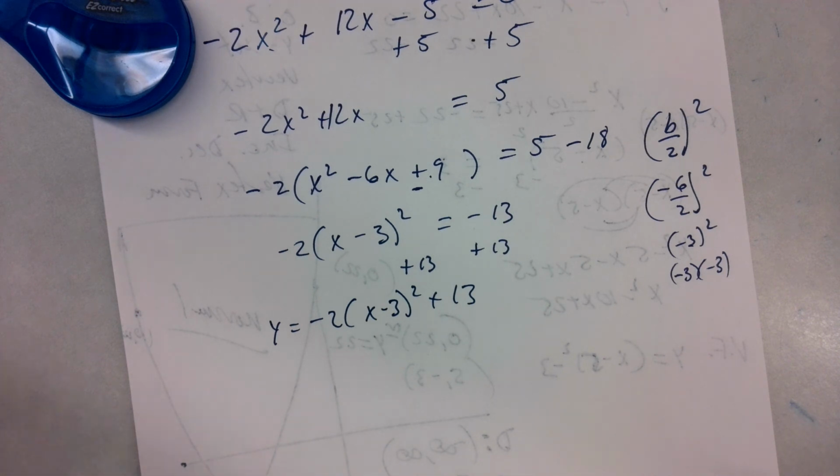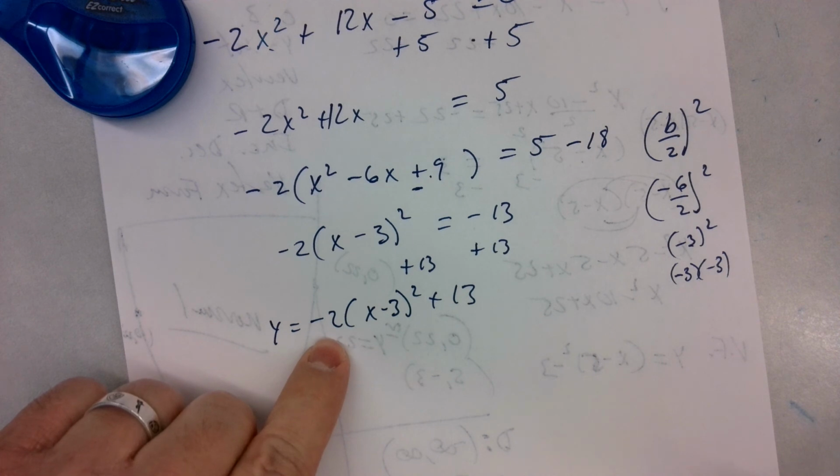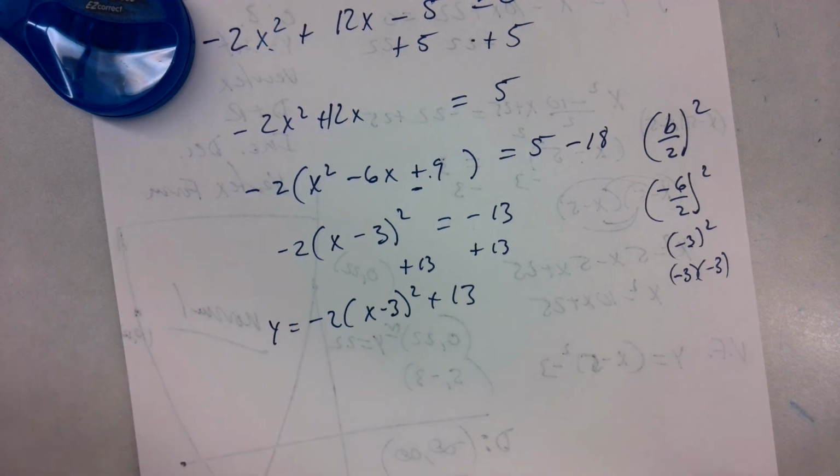We finally have our first parabola that's going down. It's going to be skinny. Why skinny? Because remember, it's the number, not the sign. The sign is merely direction.